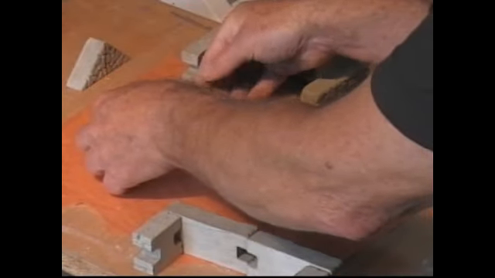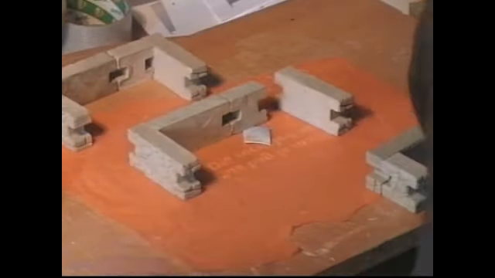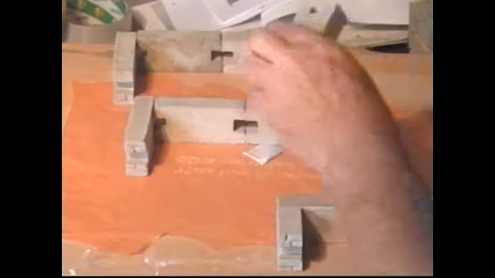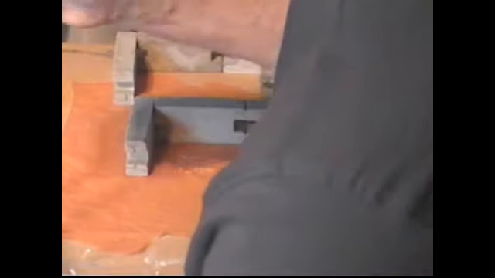You don't need to keep filing blocks with this system. And this is probably a bit like pulling teeth if you're watching this. And I can assure you it's more fun doing it than just looking at someone doing it.